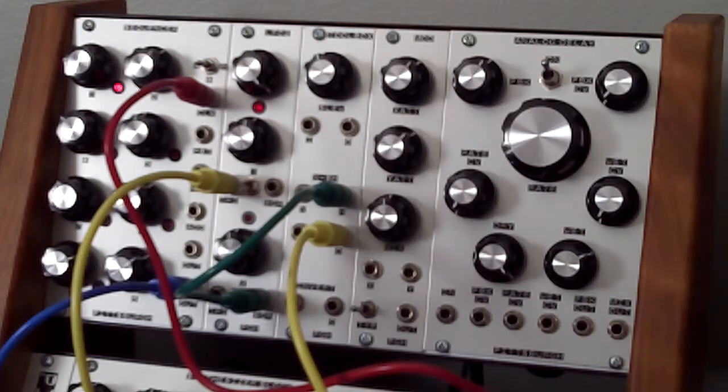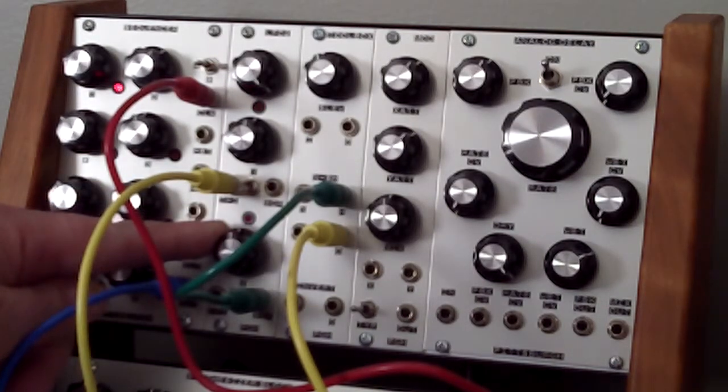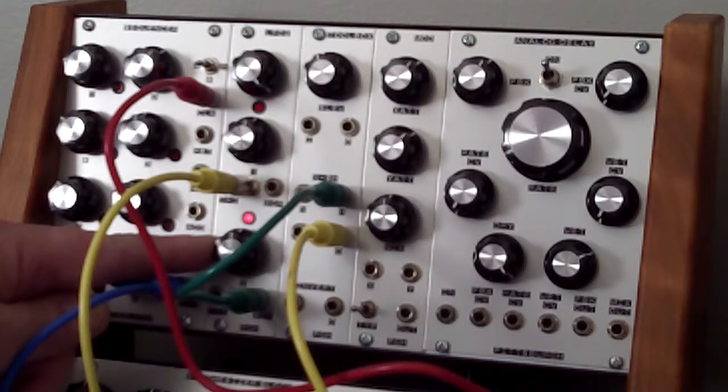Of course, now the only control we have over the resulting irregular clock signal is the rate of the clocking of the sample and hold and the base rate of the Dixie VCLFO.